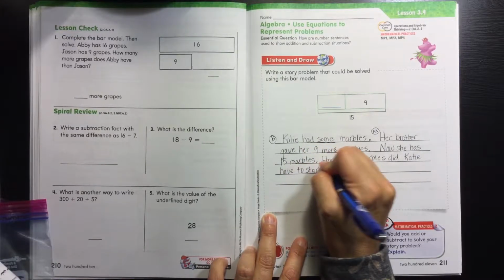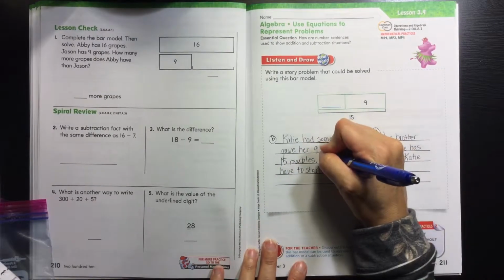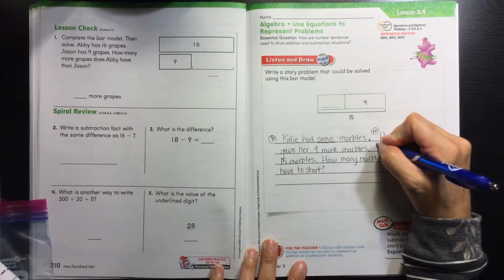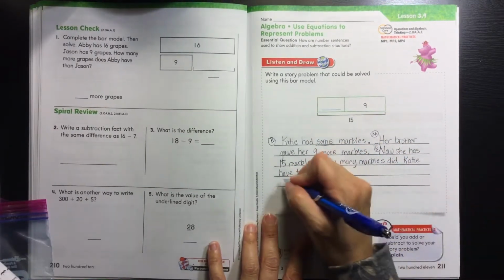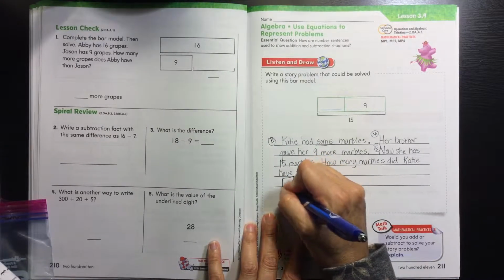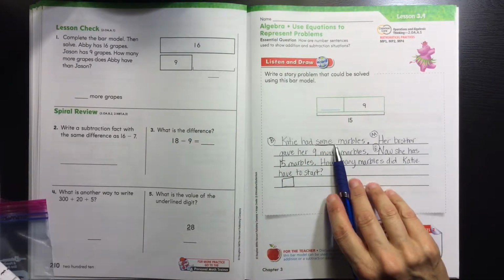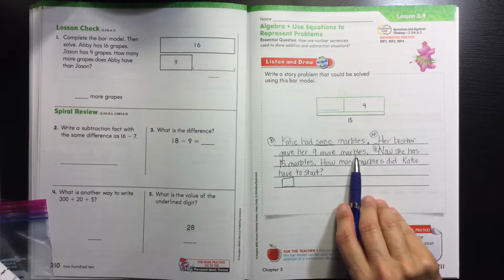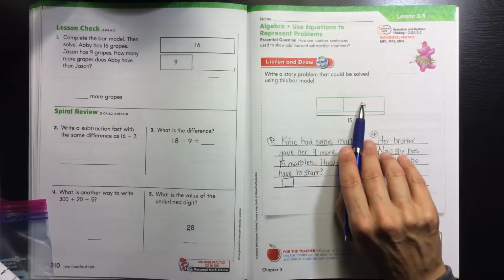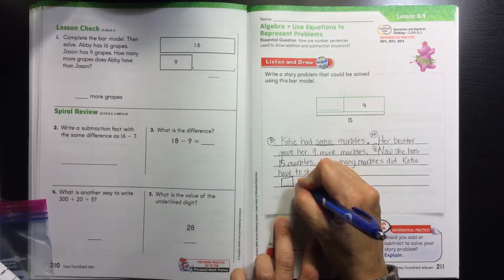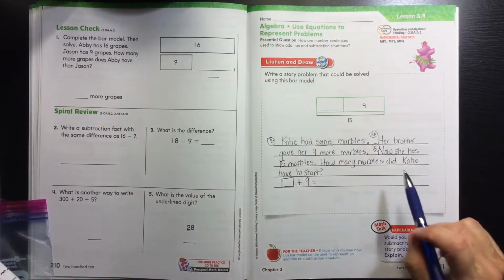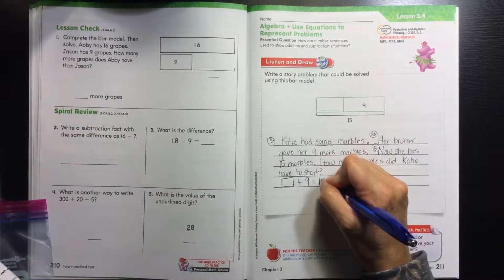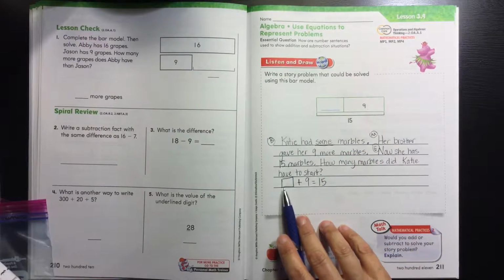All right, so obviously if we think about the beginning, we know that Katie had some marbles. So I know that if I wrote a number sentence to show this, I would put a box. Katie had some marbles. Her brother gave her 9 more marbles, so I know that I would be adding that part because he gave her 9 more marbles. And now I know that she has 15 marbles. So what I'm trying to find is this missing add-end.